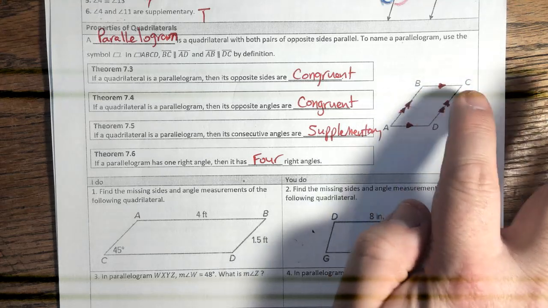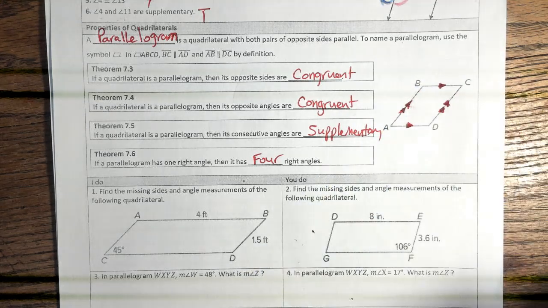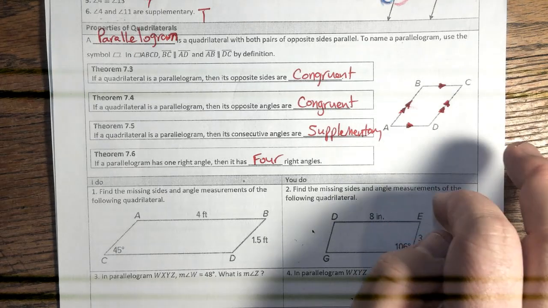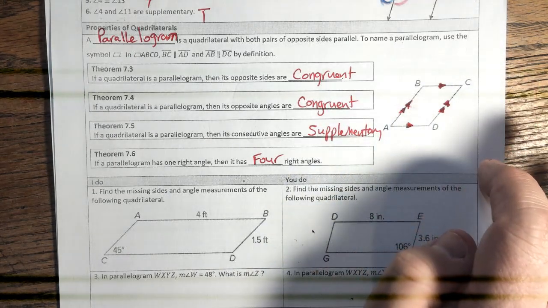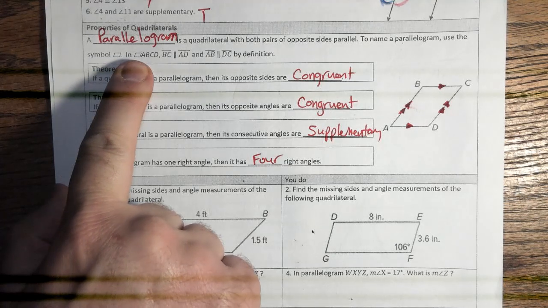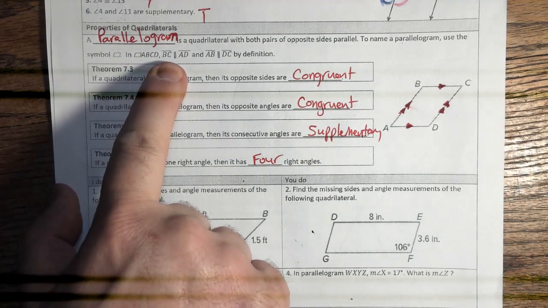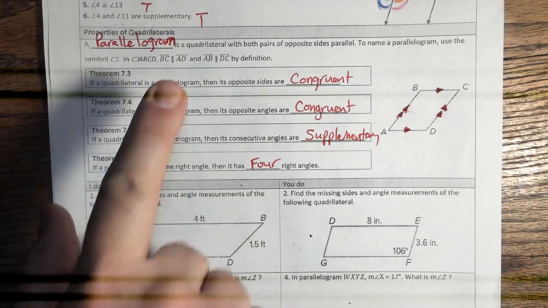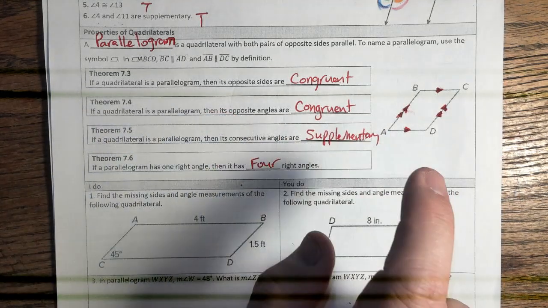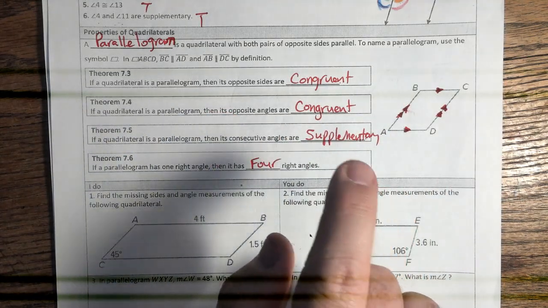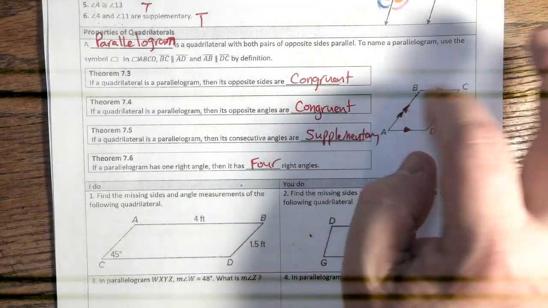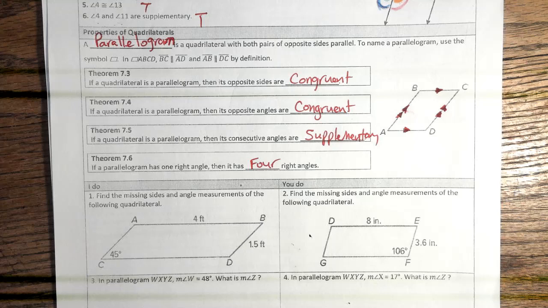So BC and AD over here for this example, and then AB and DC. To name a parallelogram, use the symbol. In parallelogram ABCD, BC and AD are parallel, and AB and DC are parallel. The extra arrows in the middle tell us that these two are parallel, these two are parallel.